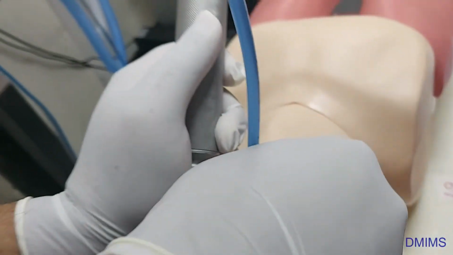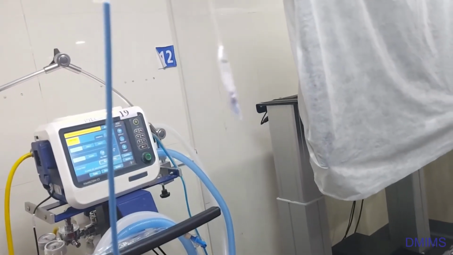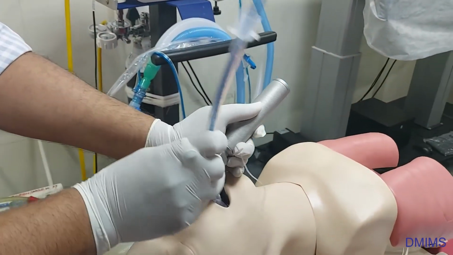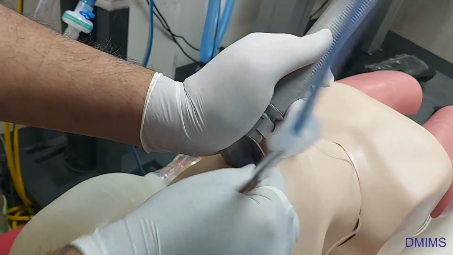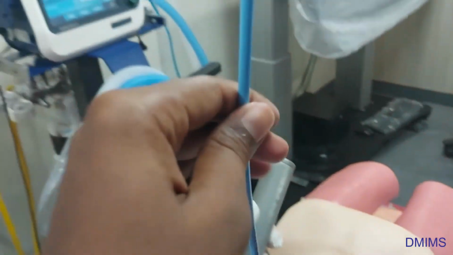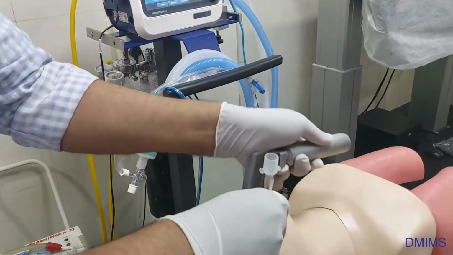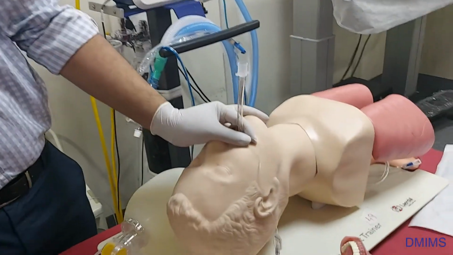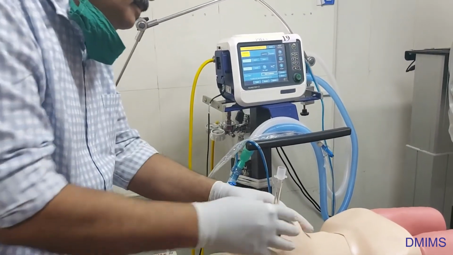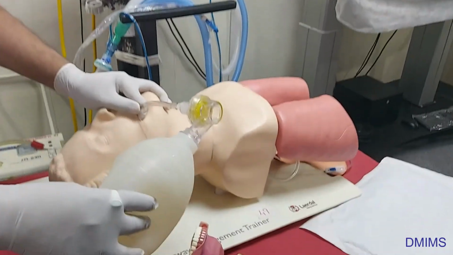Now load the tube, and railroad the tube over the bougie, passing the tube through the cords. Pull out the bougie, please. I think I'm in. Once I'm in, what you have to do is inflate the cuff, hold the tube, and see if you can ventilate.